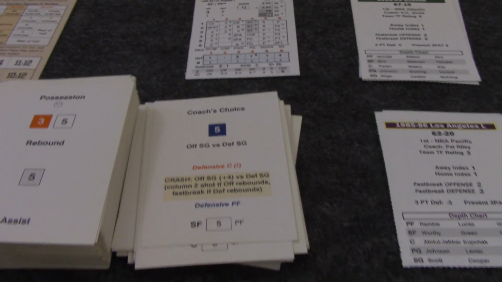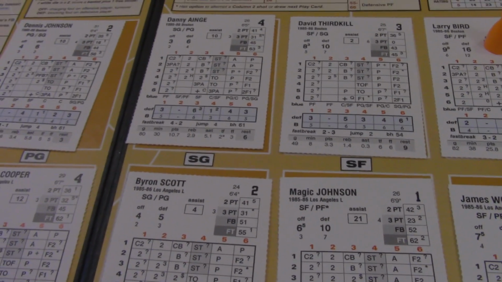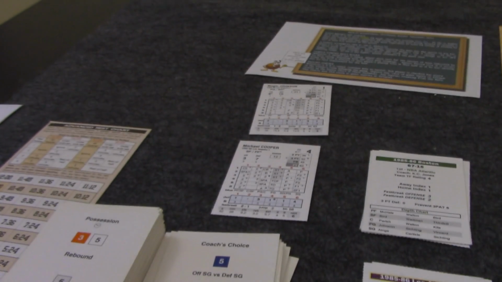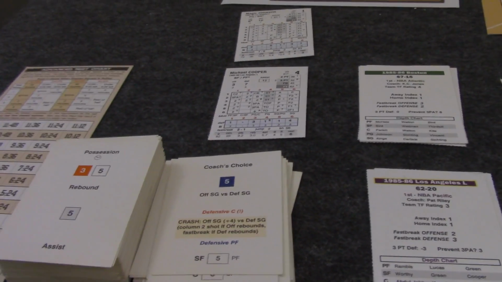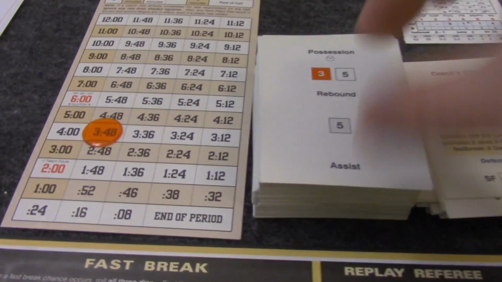The rebound is the shooting guards. So it's a 3 against a 5. So Scott will pull down the defensive board. That's his first one of the game. And Bird has another miss. So Lakers with the ball.